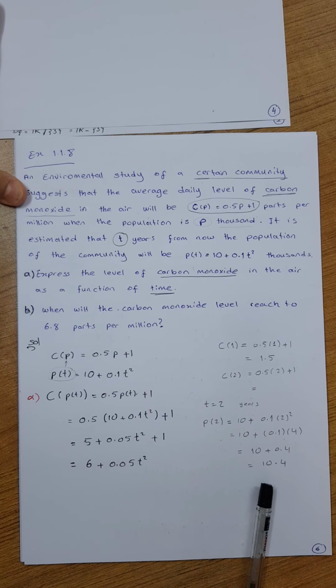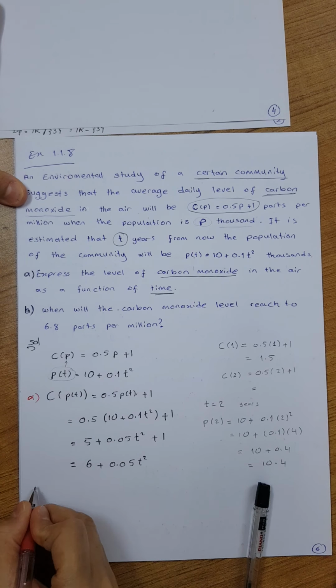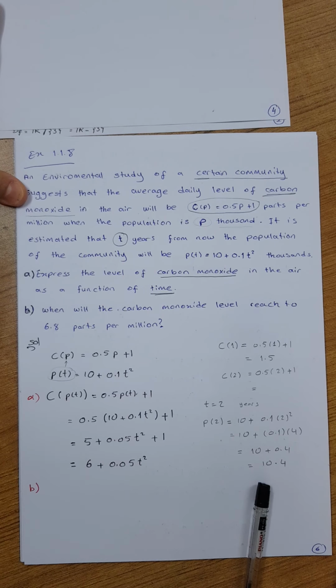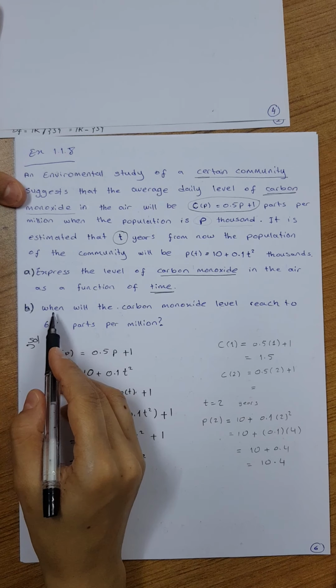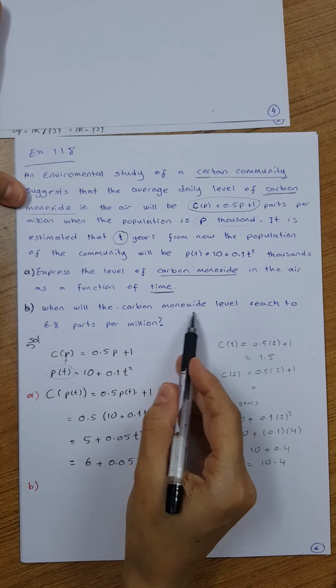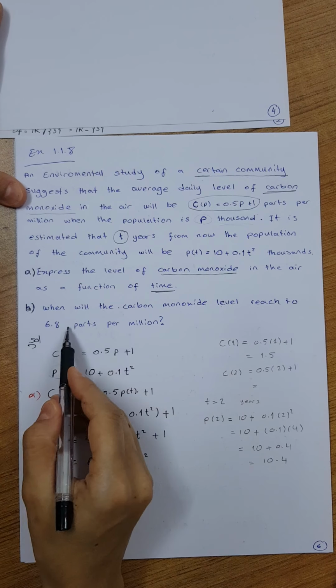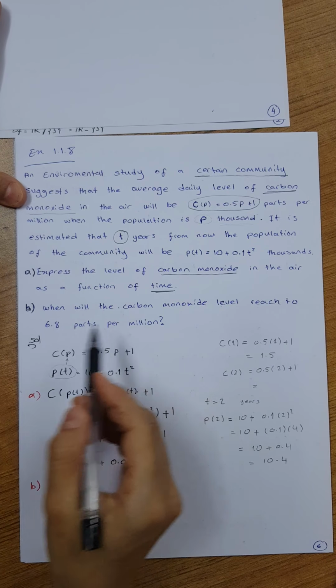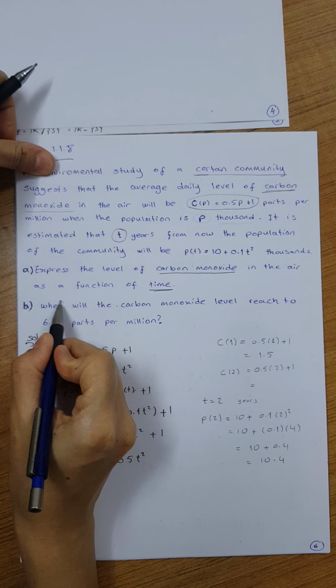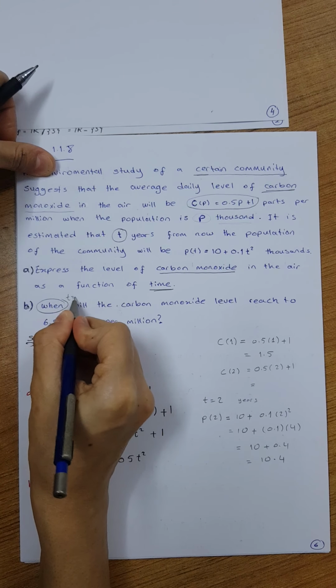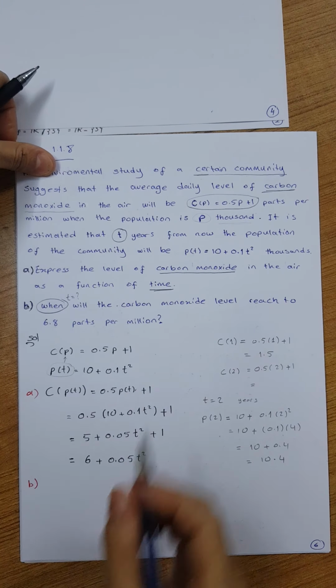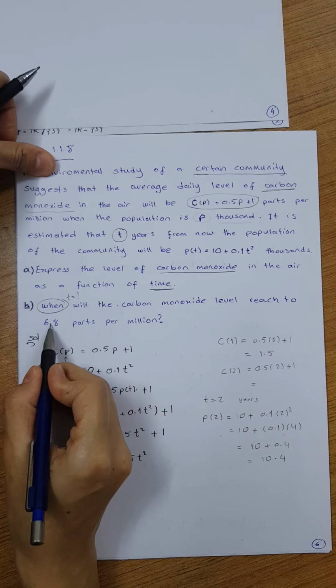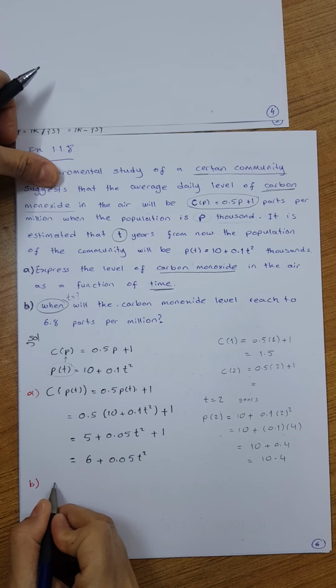Let's go to the second requirement. So here we used composition of functions. We composed population into the carbon monoxide level. Let's move to the second requirement. It says, when will the carbon monoxide level reach 6.8 parts per million? What is required? When. When is what? When is time. T is required from us if carbon monoxide level is equal to 6.8.